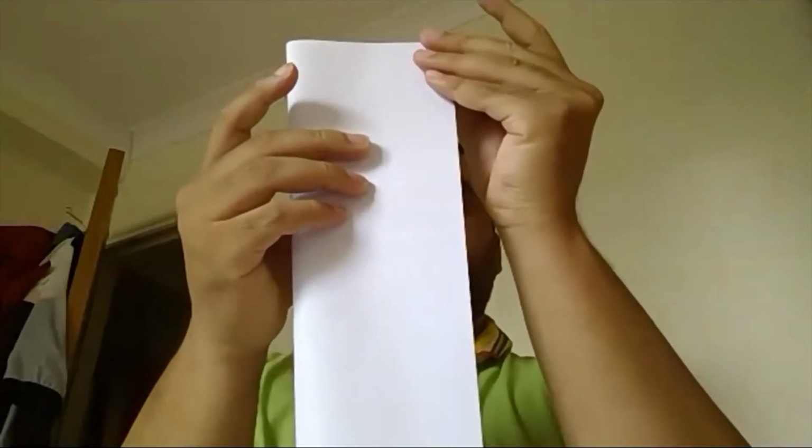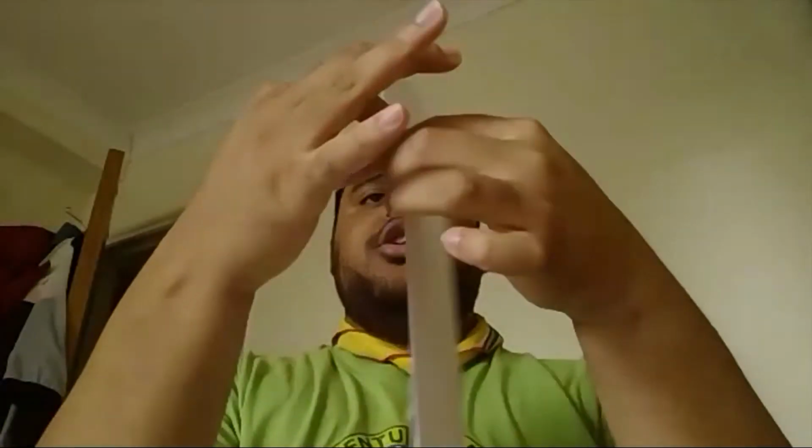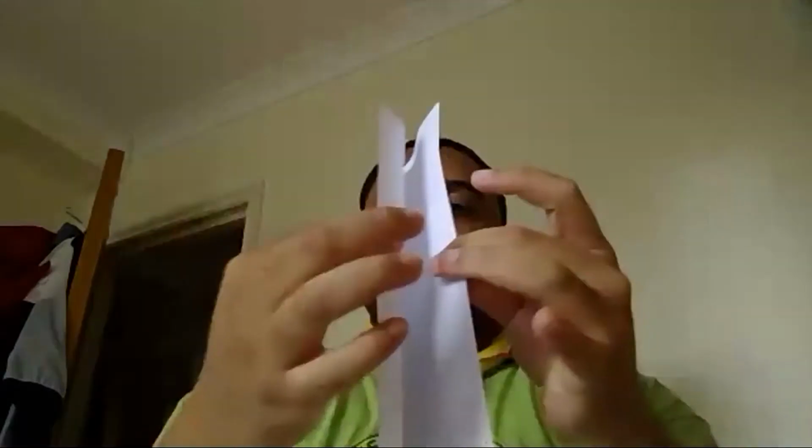So what you do is you hold it long way, so vertically, and you fold it in half the long way around. Okay, fold it in half, like so. And then what you do is you open it up like this, like a little book, and you bring the corner in line with the line you created in the middle. Okay, so I'm going to bring the corner in like this.